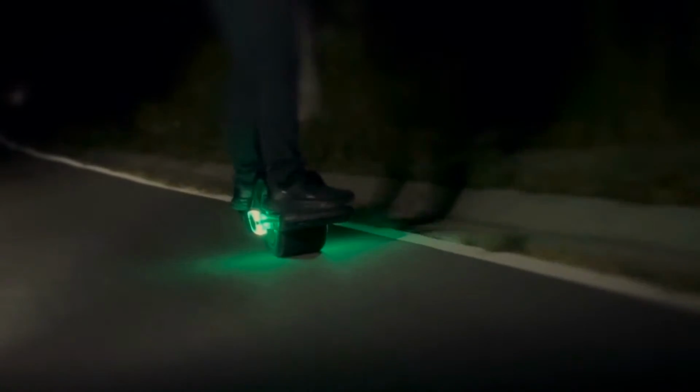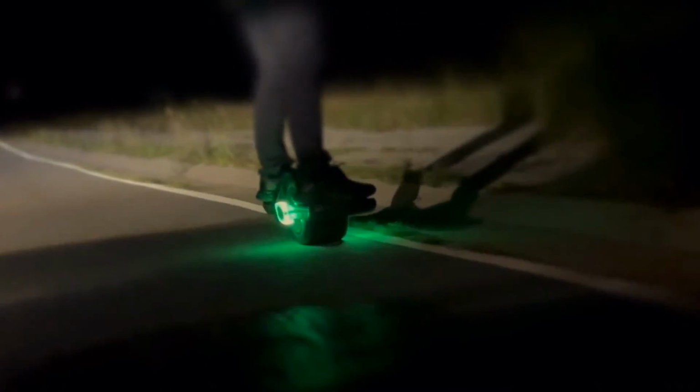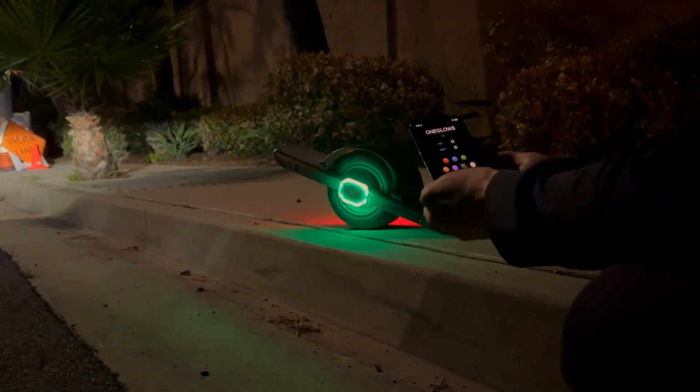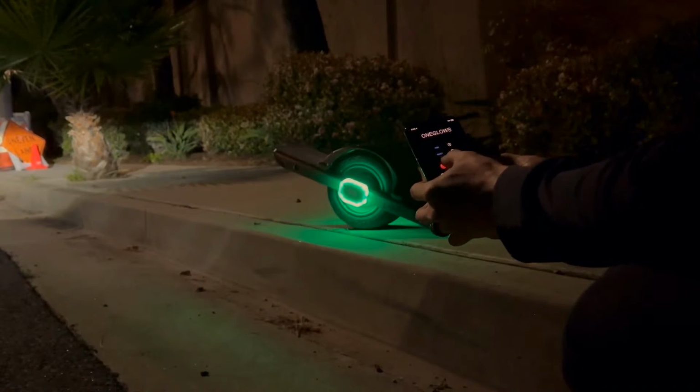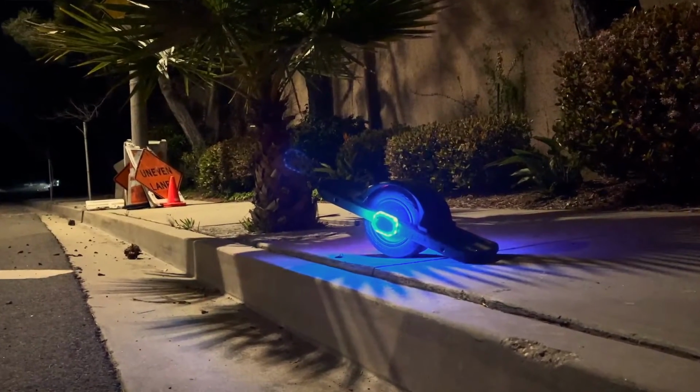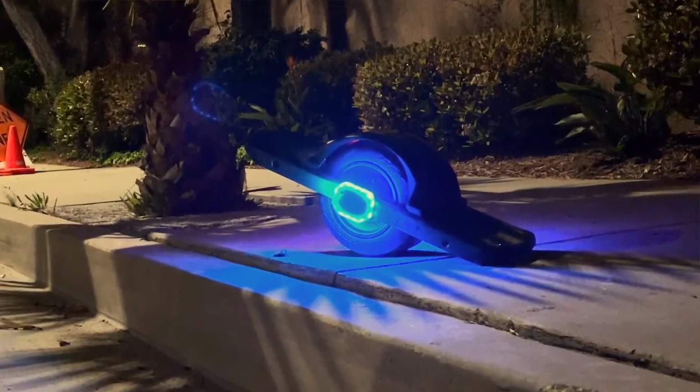The custom case attaches easily to your One Wheel and contains powerful LEDs, providing both white light and a range of colors. Thanks to the built-in Bluetooth, you can use the OneGlows app on your phone to customize the color. OneGlows is powered by an integrated rechargeable battery, and the custom case allows it to easily detach for recharging or day riding. Take your rides to the next level with OneGlows.